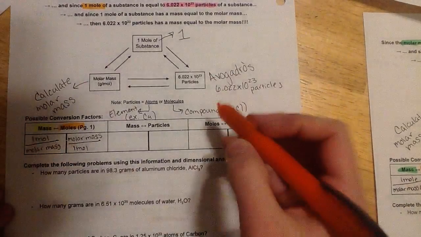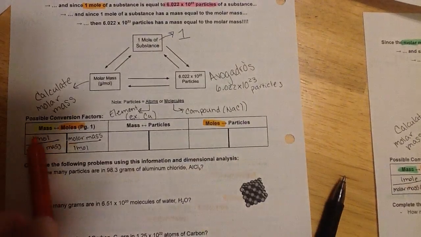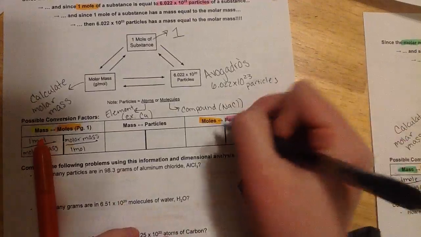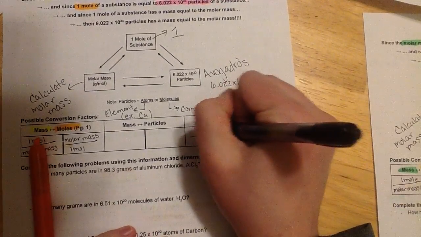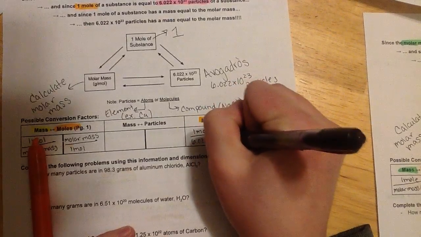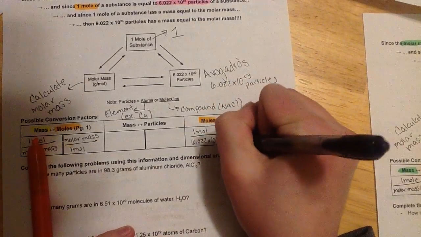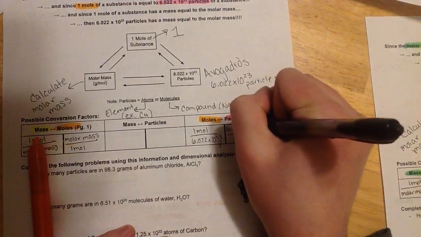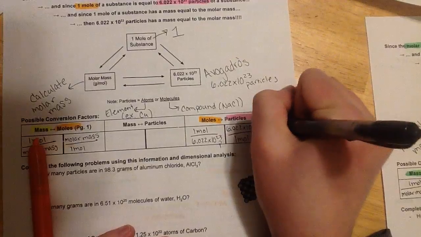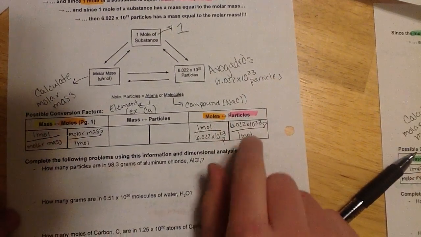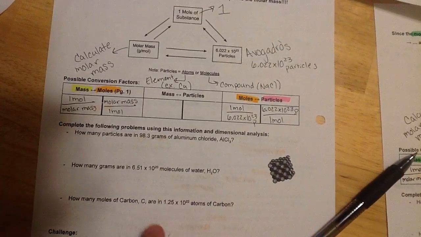So I have told you that 1 mole is equal to 6.022 times 10 to the 23rd particles. Let's use that as a conversion factor. I could also do 1 mole on bottom and 6.022 times 10 to the 23rd particles on top. This is the conversion factor I'm going to use on these problems down here.